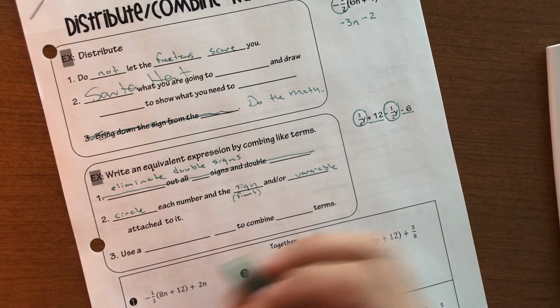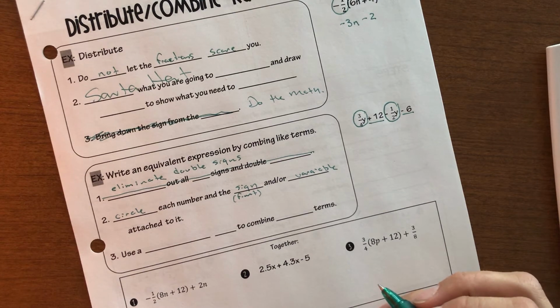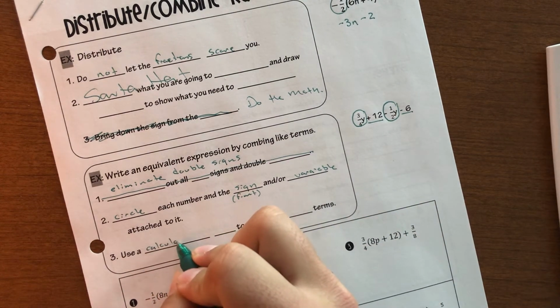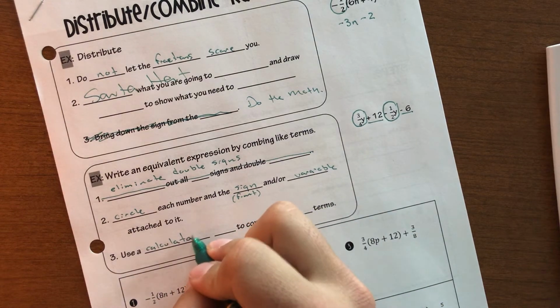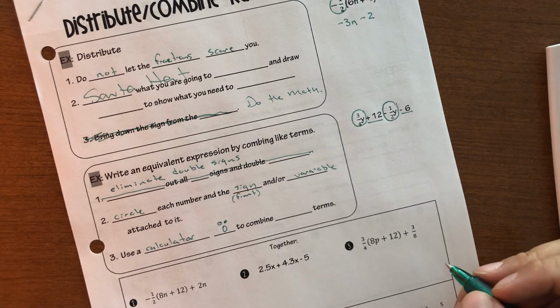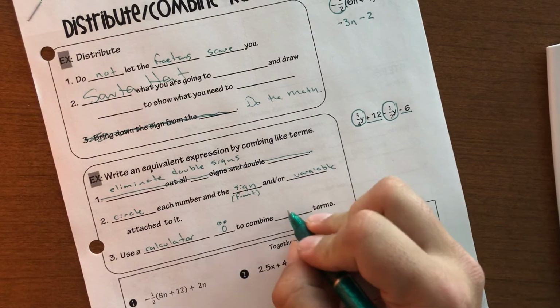Number 3, our next step, now that we've recognized what we need to combine, is just to combine them. And we're going to use a calculator. Use a calculator to combine like terms.